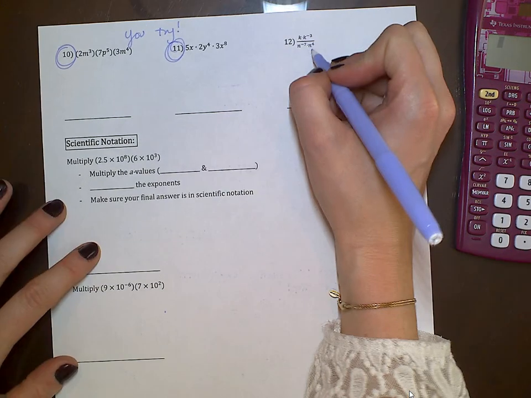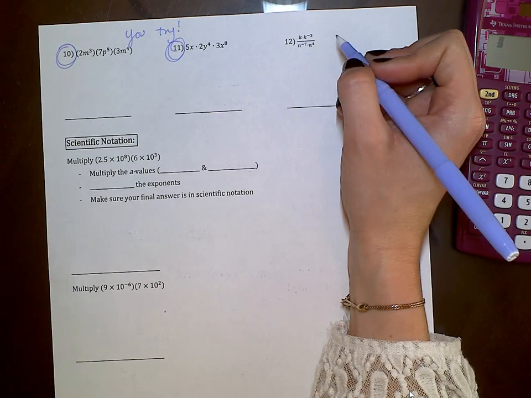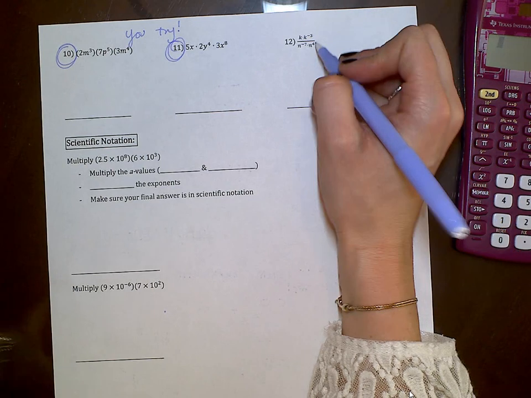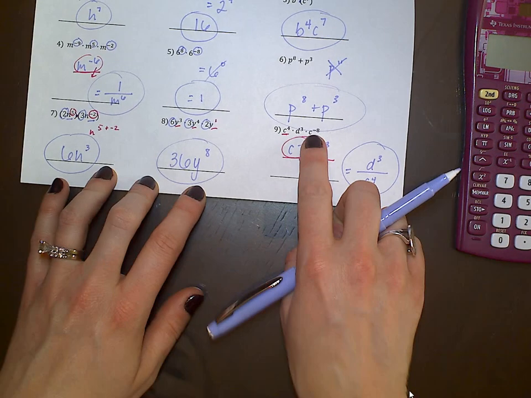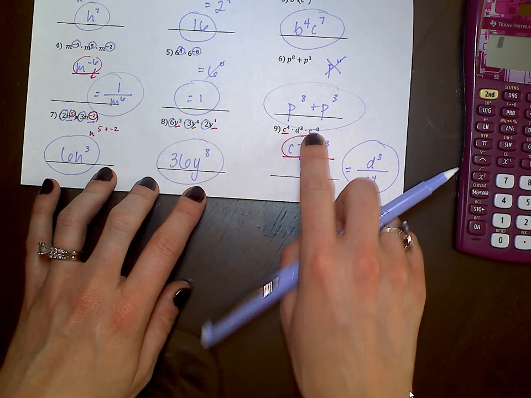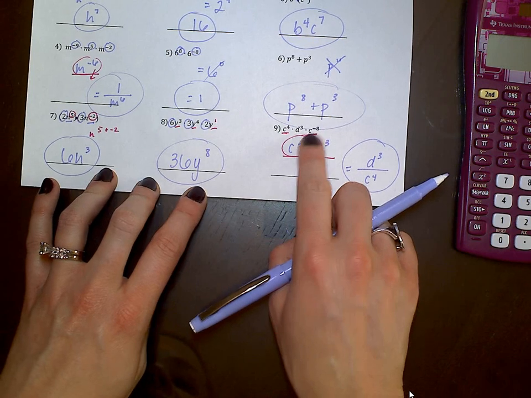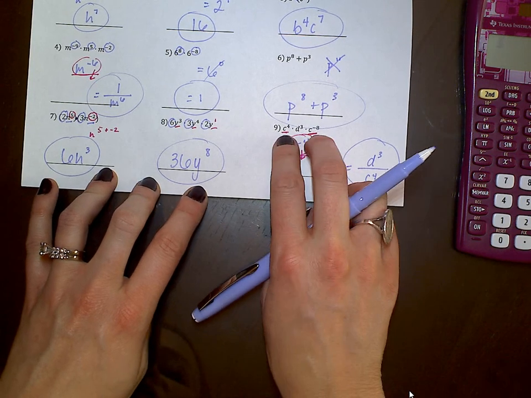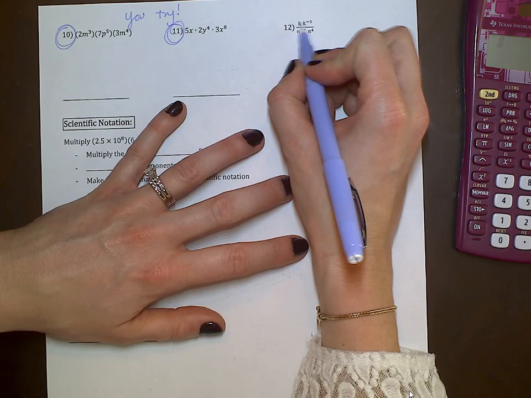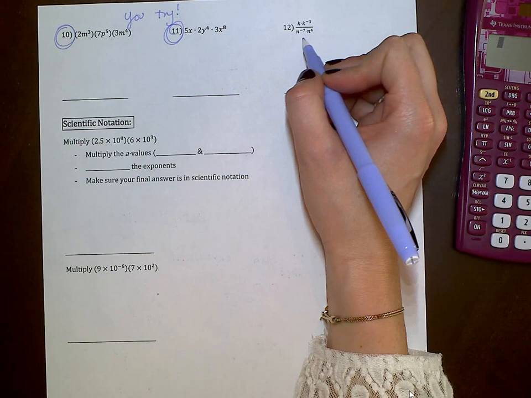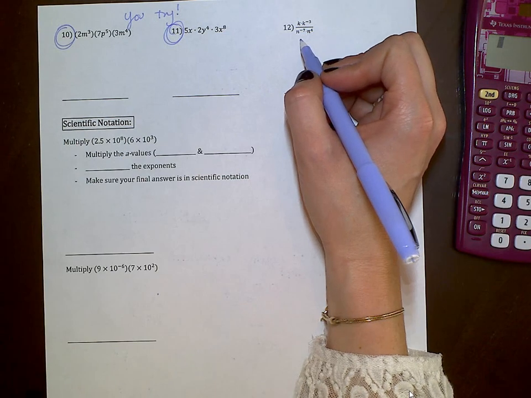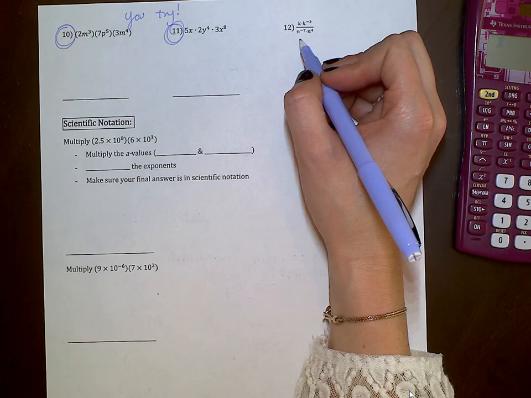Number 12, I'm going to put terms together first. So I see negative exponents right away, and I guess I should have mentioned that back here. Don't move stuff first. Like, don't put c to the 8 on the bottom because you see that it's negative. Combine first, then move. What I mean by that is, I have k terms on top, n terms on bottom. Put them together first to make one k term and one n term, then see if things need to be moved.